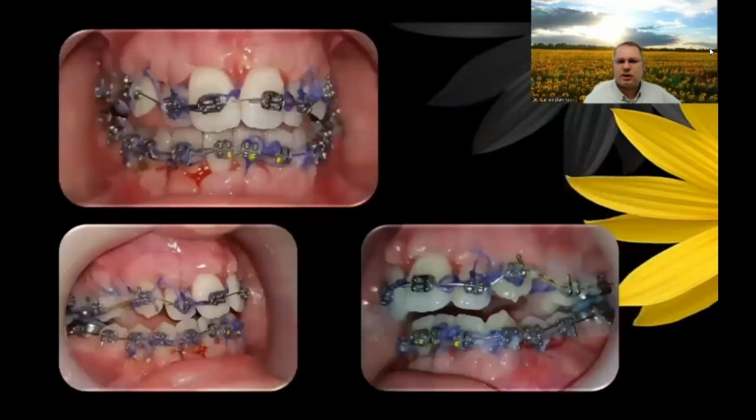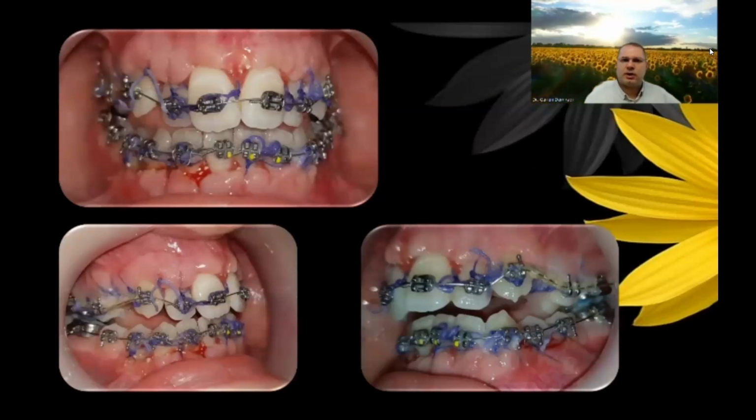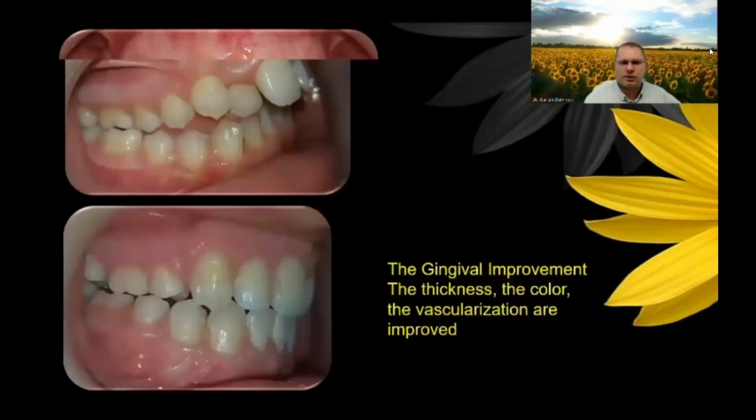This is the maximum edema at 3 days, so 72 hours. As you can see, nothing important. This is then during the treatment, still sutures in the mouth, and as you can see, there is no problem using the orthodontic forces if you do a good suturing technique that will allow you to keep them steady. Already there are much improvements in the soft tissues and hard, of course, if you can see.